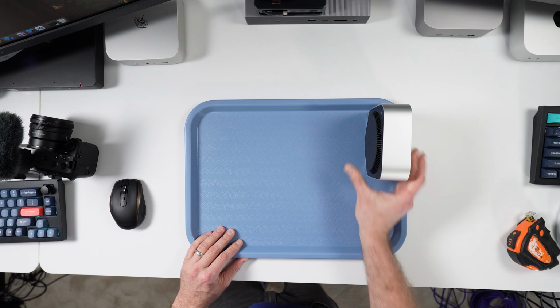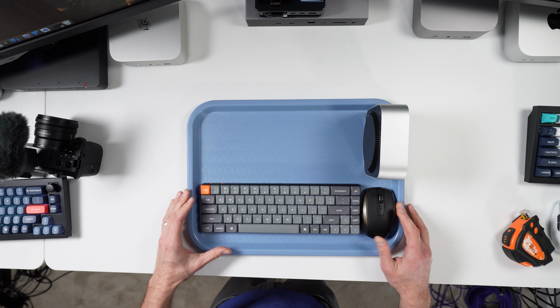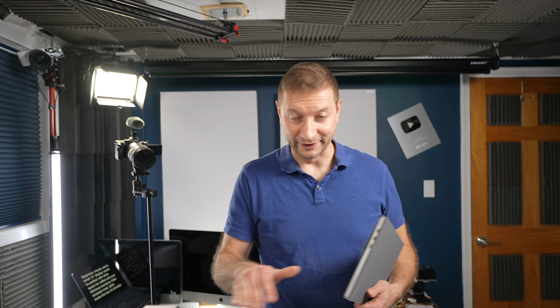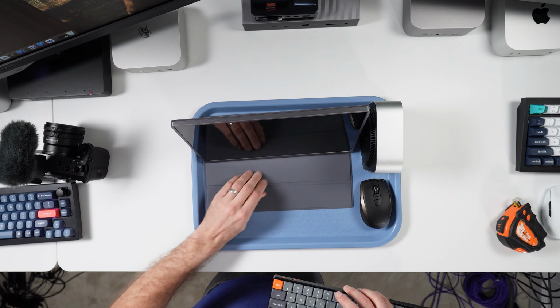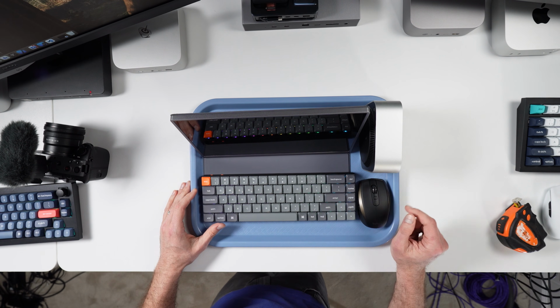But a Mac Mini setup would actually shine here. You can have your keyboard, you can maybe fit your mouse in there. It'd be a little tight still, but this is the lower extreme. And you can get a nice little 13-inch display like this one and still have room for your drink.